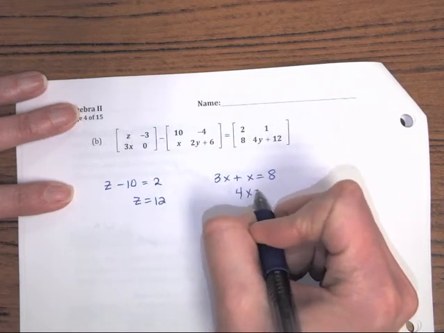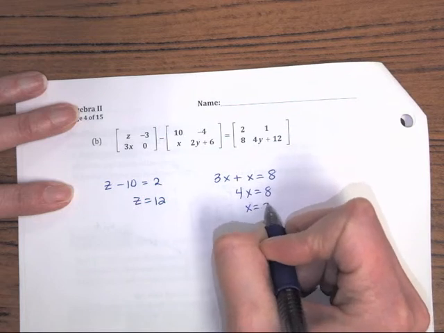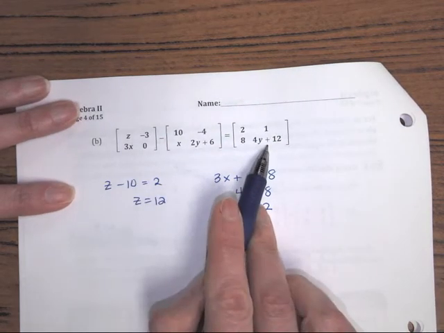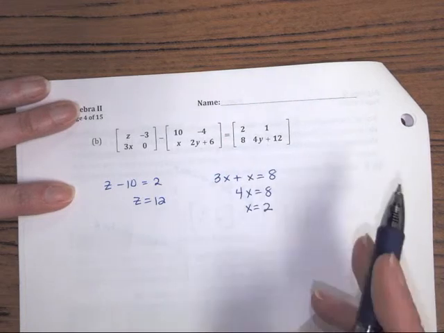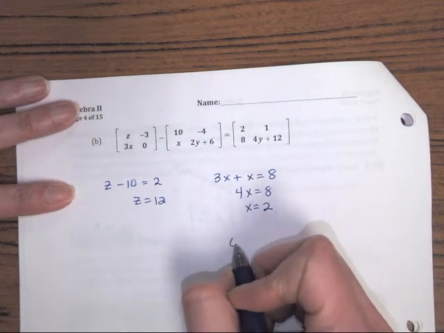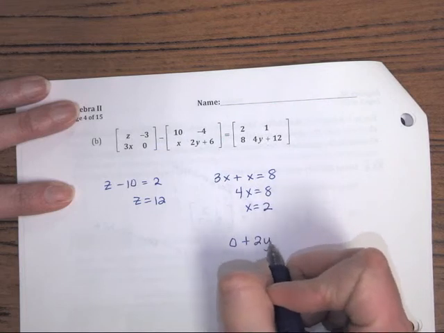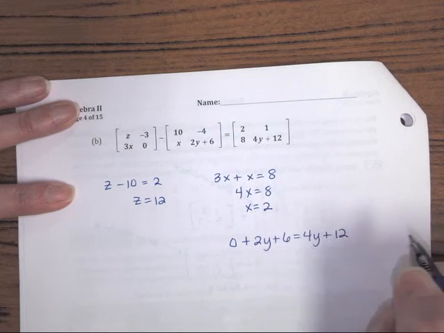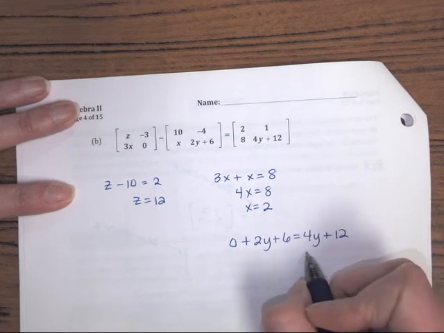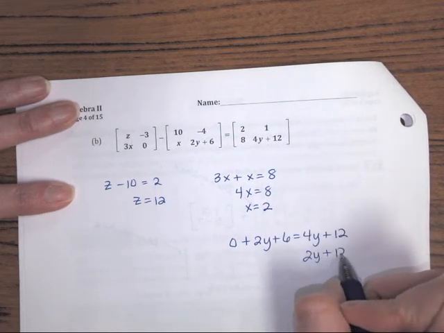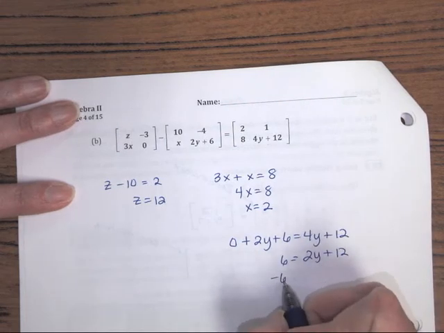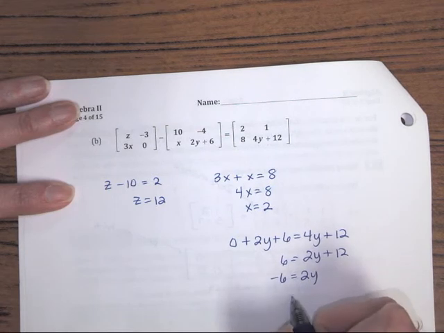Gives us 4x equals 8, which means x equals 2. And lastly, 0 plus 2y plus 6 equals 4y plus 12. Okay, subtract 2y on both sides, and I have 2y plus 12 equals 6. Subtract 12 on both sides, negative 6 equals 2y. Y equals negative 3.